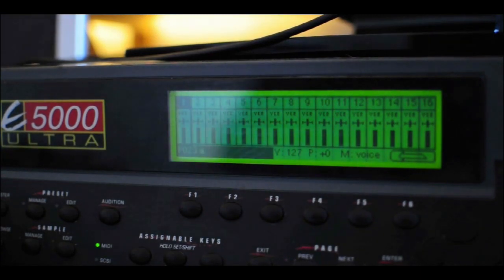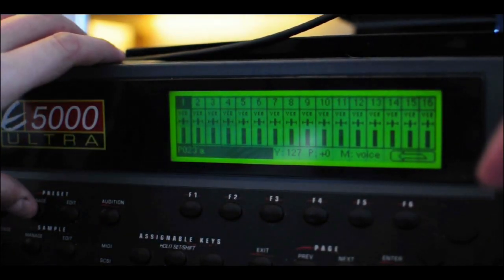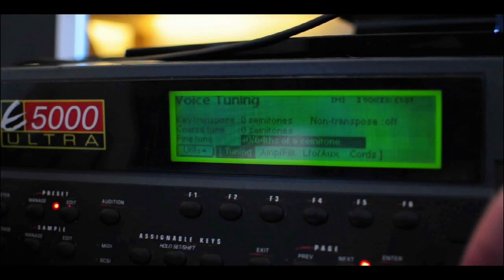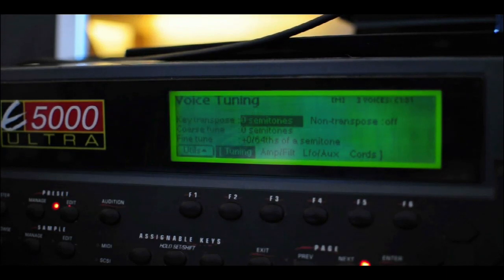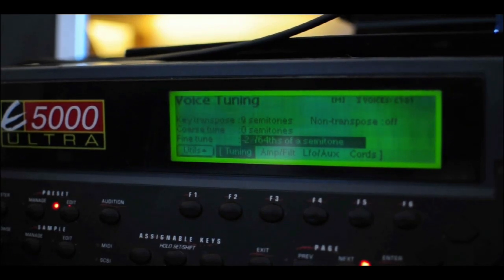Now, what's happening there is, so it's basically placed, the preset is already done, it's just it needs pitching up. So I'm going to go to edit and then up to key transpose. I'm working at 173 in this project, so I think it needs about 9 semitones, and I do think it needs about half, and the fine tune it needs about 32 64ths, and then it fits fine.